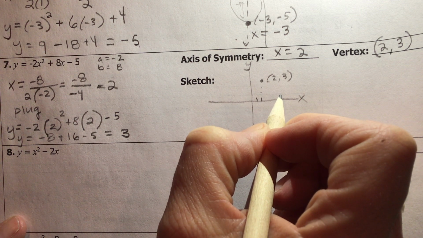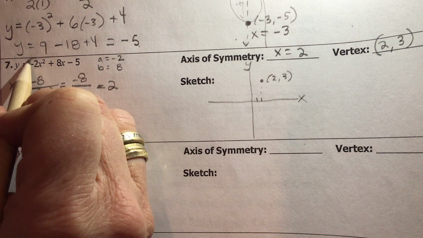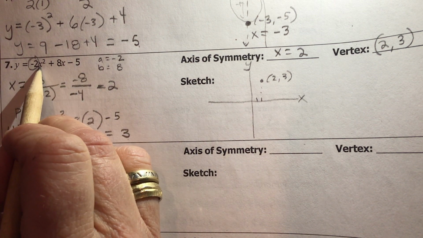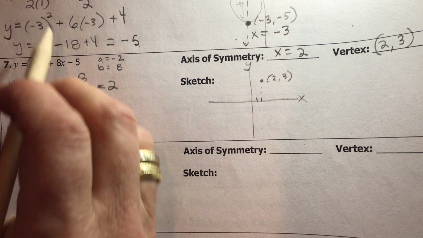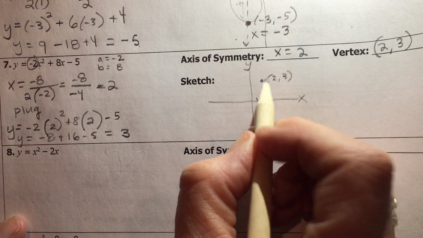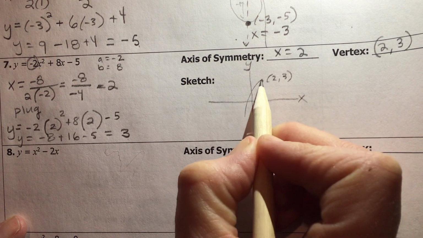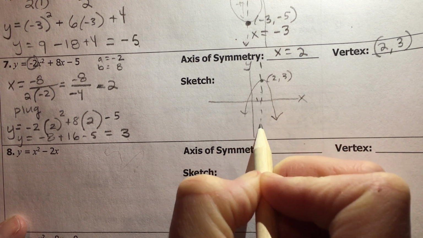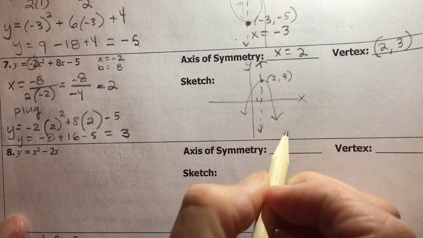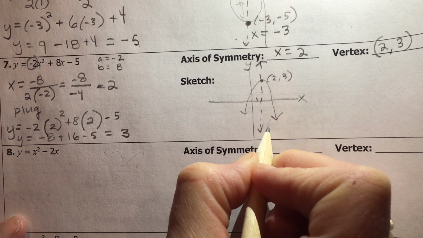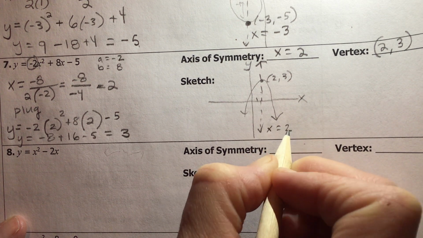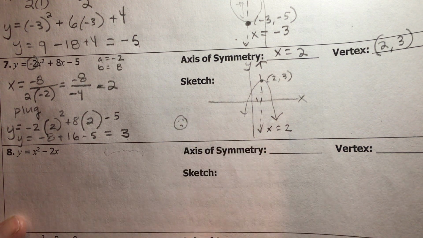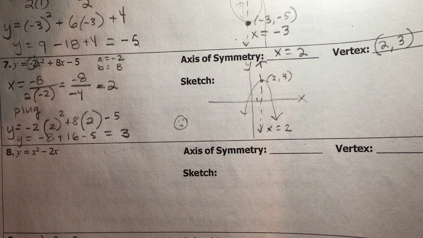And then remember, it's a negative. Remember what we said earlier, if it's a negative leading coefficient, it's going to open down like a frown. So I know this is going to go down. It's going to go something like this, okay? And I'm going to draw that line, that axis of symmetry line. And that should be x equals 2 down here, okay? So that's a frowny face. Okay, going on to number 8.